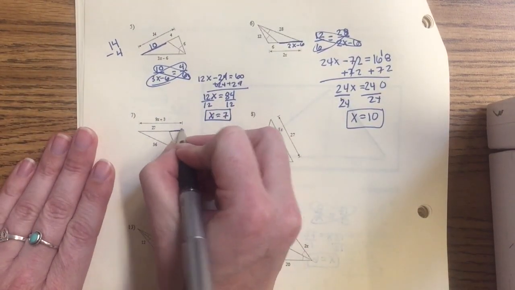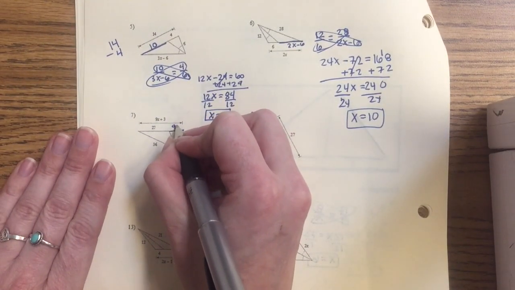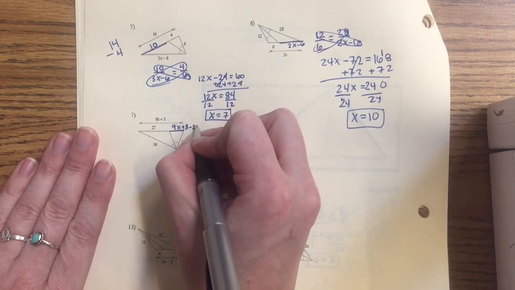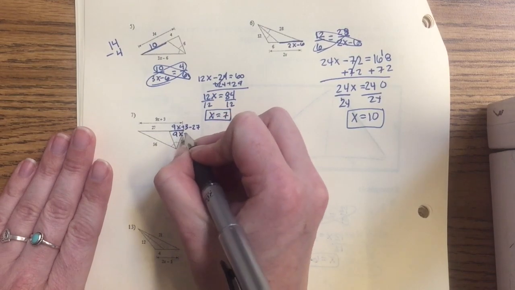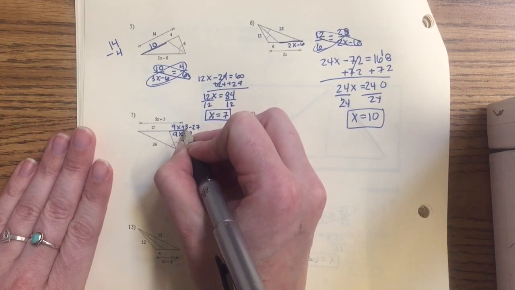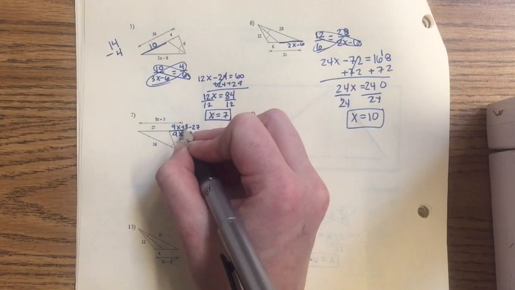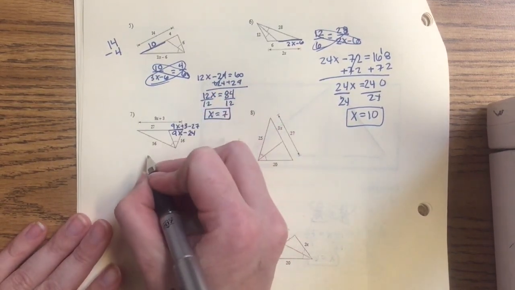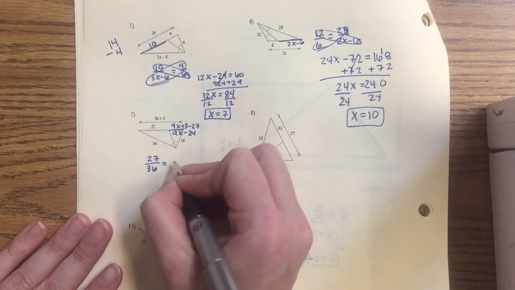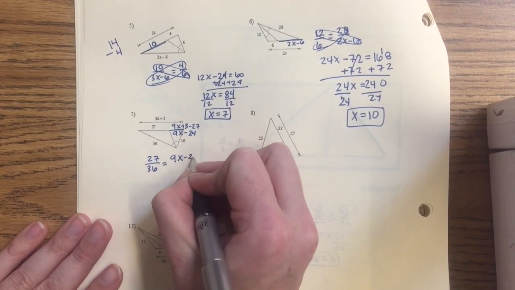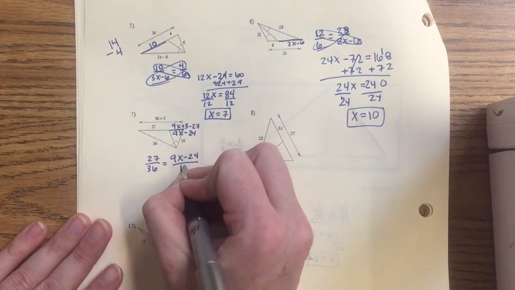I need to find this missing piece, so I do the big minus the small. This one I can simplify, so it'll be 9x minus 27, instead, when I combine my like terms, 27 over 36 is equal to 9x minus 24 over 16.